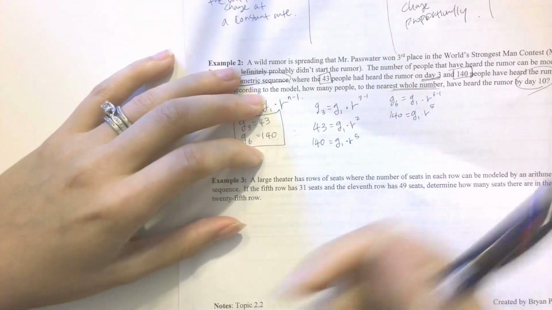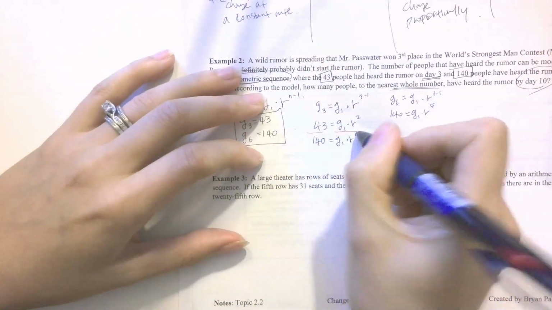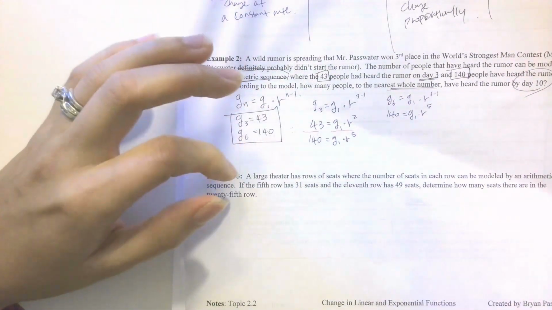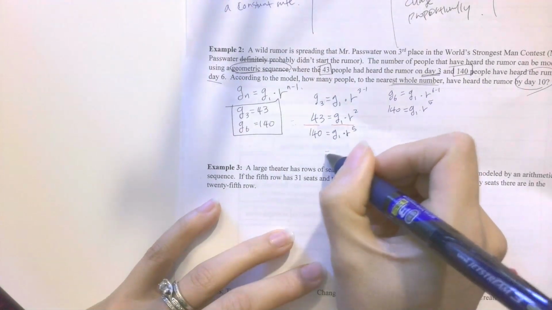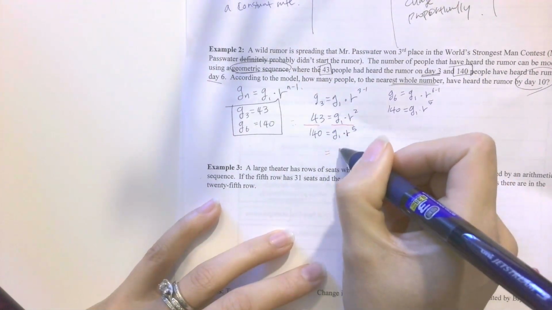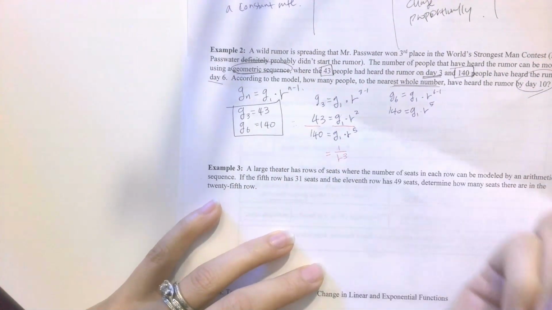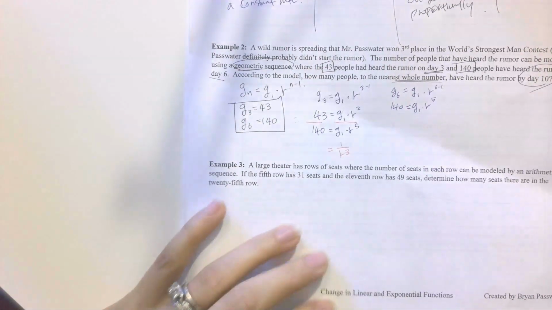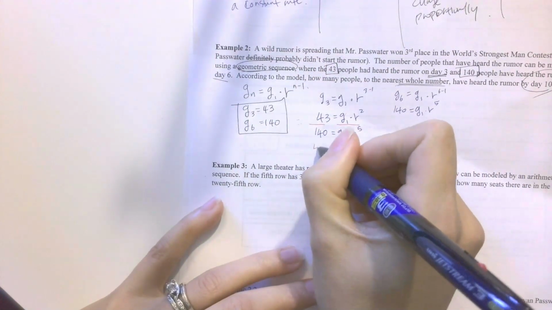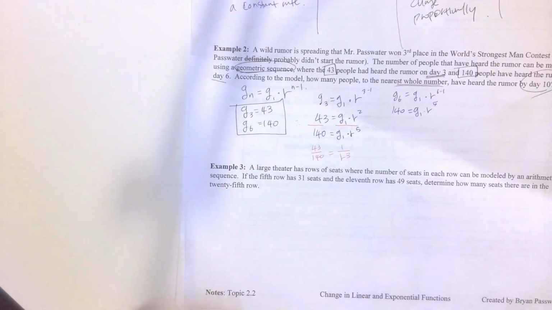Remember, with the geometric sequence, what do you do? You divide top by bottom. Okay? All right, then on the right side, it cancels out. I'm left with 1 over R to the 3rd power equal to, what is 43 divided by 140? Please be a pretty number. It is not a pretty number, so I'm just going to leave it as 43 over 140.